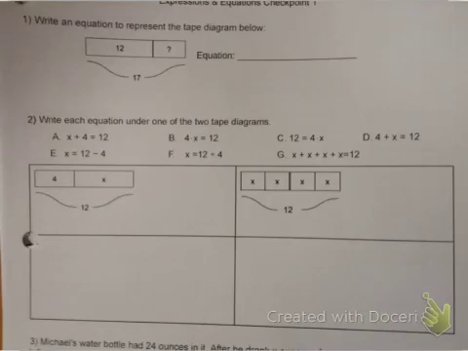Okay, for the first question, it says write an equation to represent the tape diagram below. When you look at this tape diagram, you can see that 17 is what everything's equal to. So I'm going to put that on one side of the equal sign. And then I have the 12 and the question mark next to each other. That means that we're adding them together.